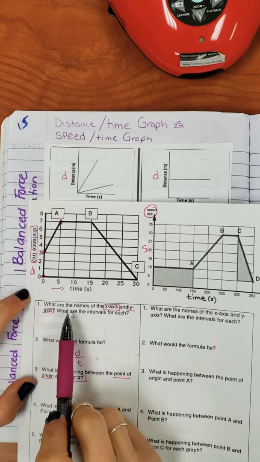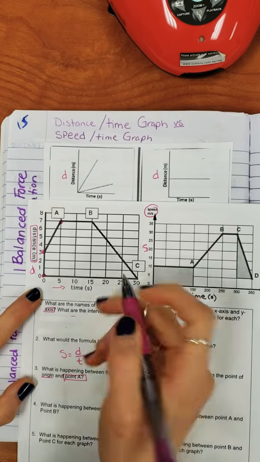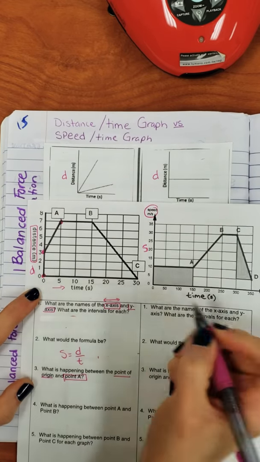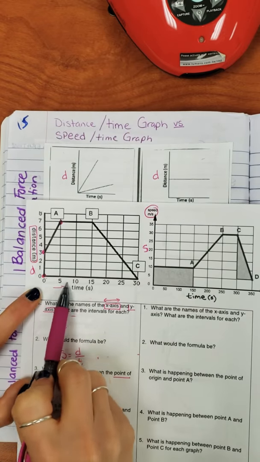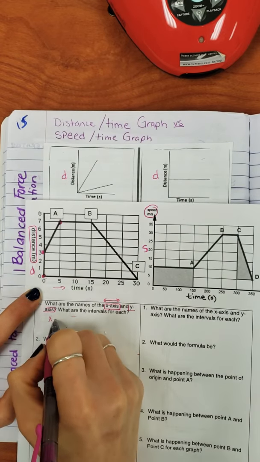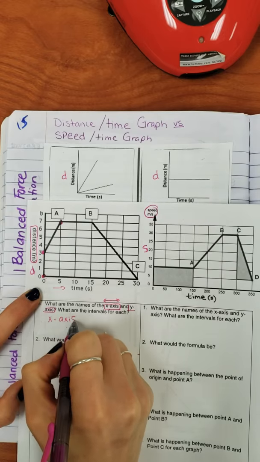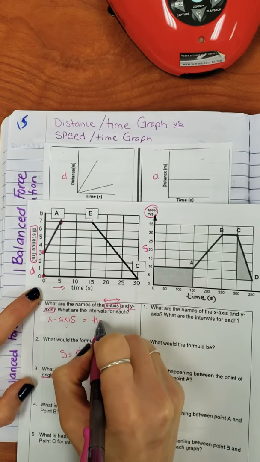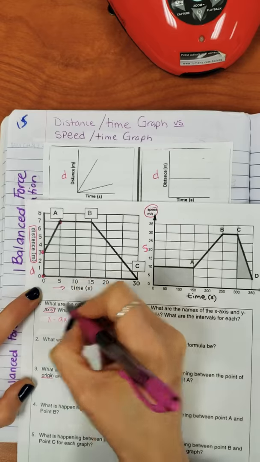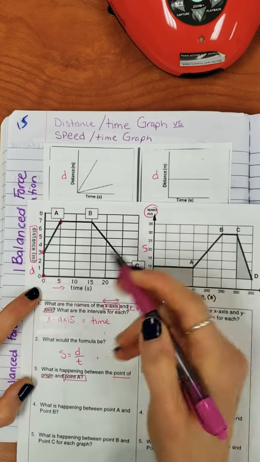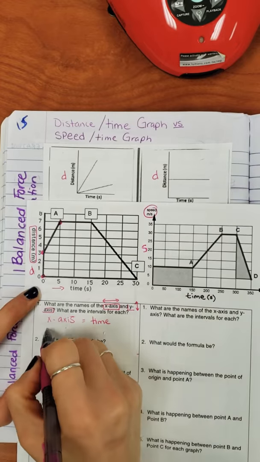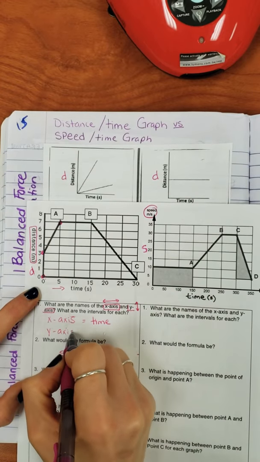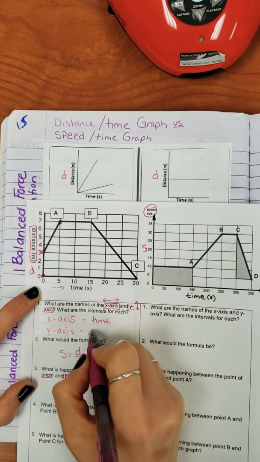All right, so what are the names of the x-axis? The x-axis goes side to side. So the name of the x-axis is time. The y-axis is the one that goes up and down. So this is the y-axis. The y-axis is named distance.